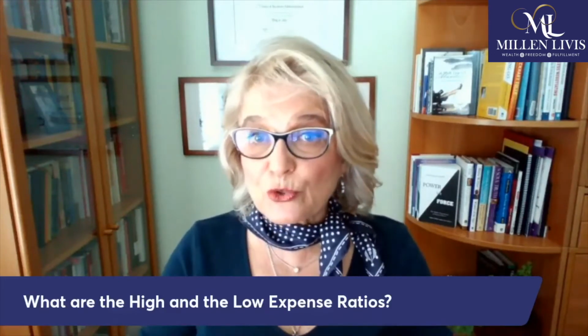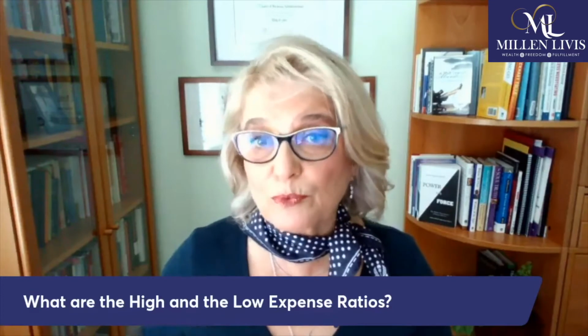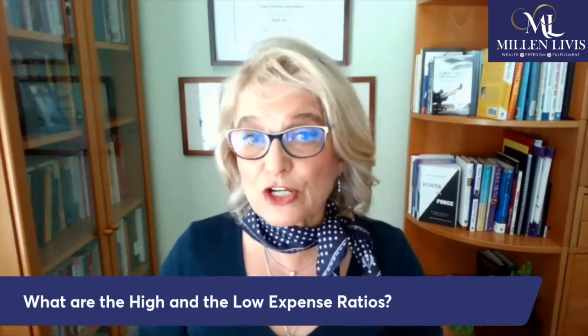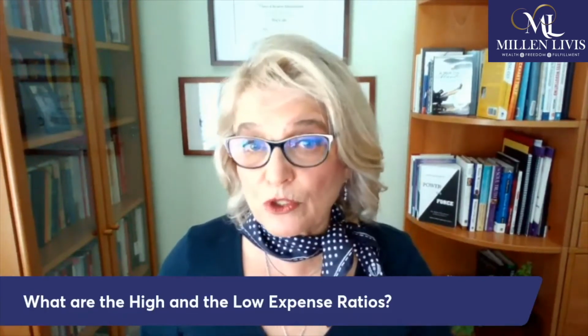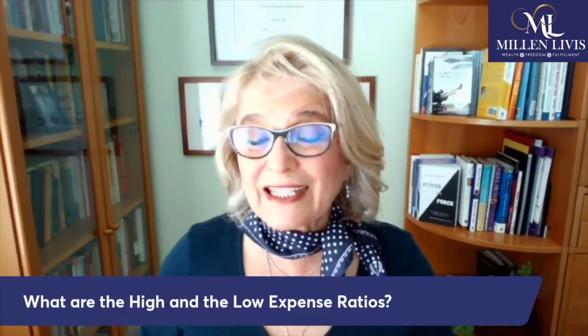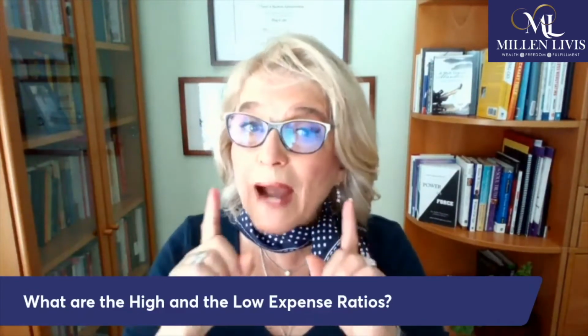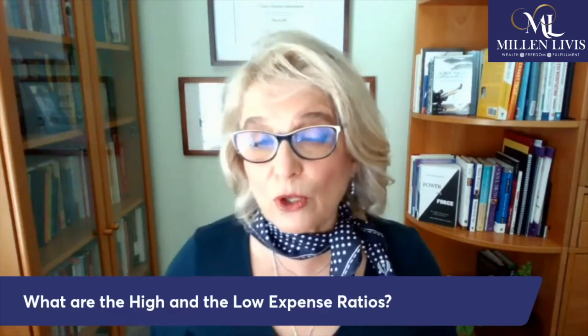An expense ratio greater than 1.5% is considered high. Very good point to remember. In other words, the average expense ratio for actively managed mutual funds is between 0.5 to 1% and occasionally up to 2.5%, which is high. For passive index funds, the typical ratio is about 0.2% or even lower.